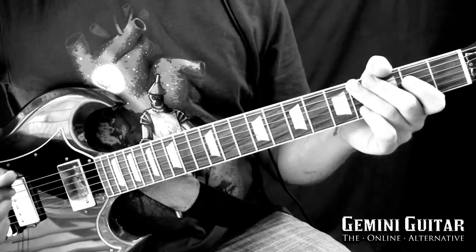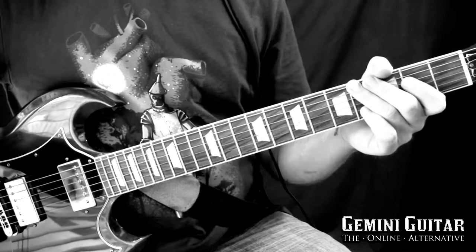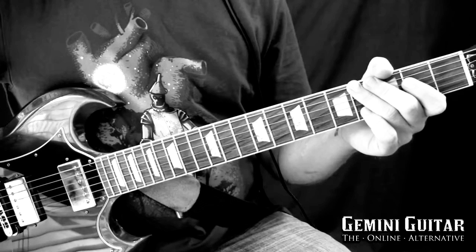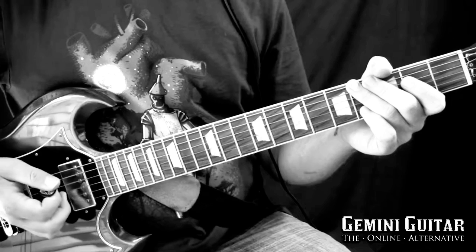Okay, so what we're going to do is take a look at this in 4-bar chunks. So I'll be playing bars 1 to 4 a couple of times through, which it actually does in the tune, and then we're going to take a look at bars 5 to 8. Here we go.